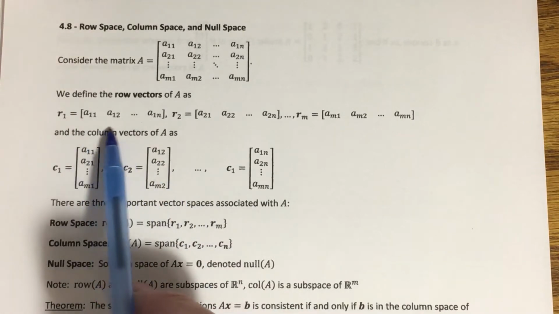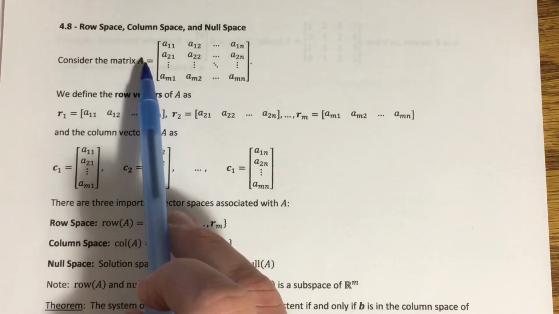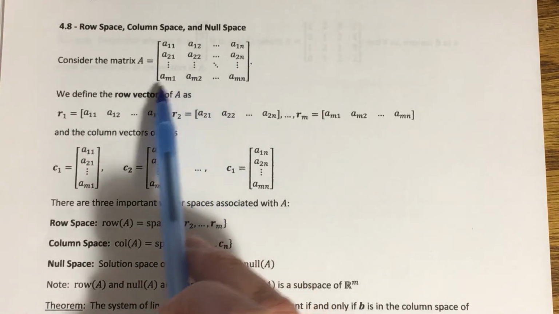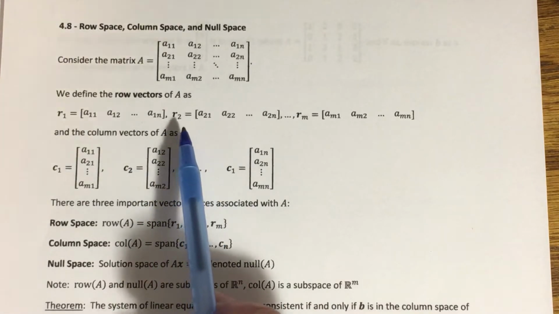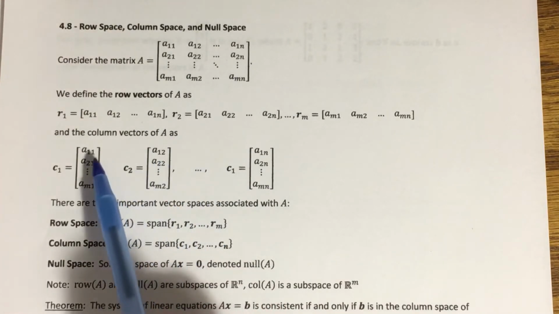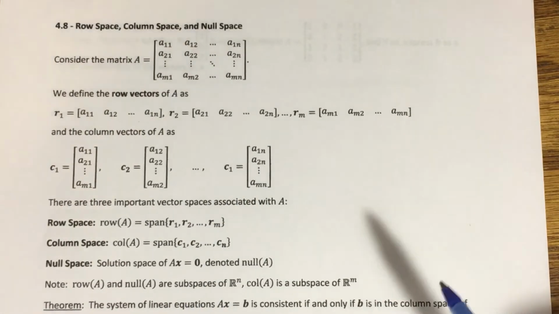The row vectors, you'll notice, have n entries in them. So if A is an m by n matrix, then the rows will be vectors that live in Rn. The column vectors, you'll notice, each have m entries in them, so the columns live in Rm.